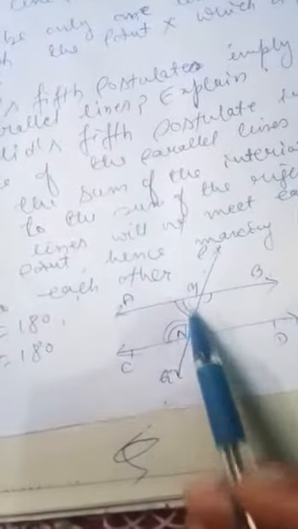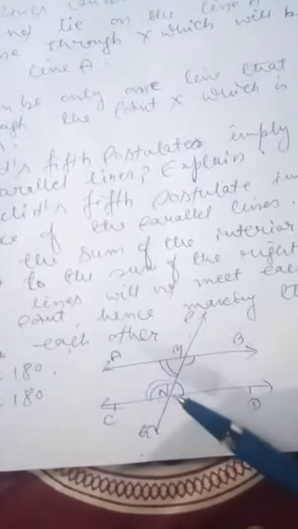For example, I have taken here, suppose AB and CD are parallel and PQ is a transversal at M and N, then angle BMN plus DNM is equal to 180 degrees. AMN and CNM, this plus this will be 180 degrees, and this plus this will be 180 degrees. This is the parallel lines concept, and you would have learned it in class 7th and 8th also.